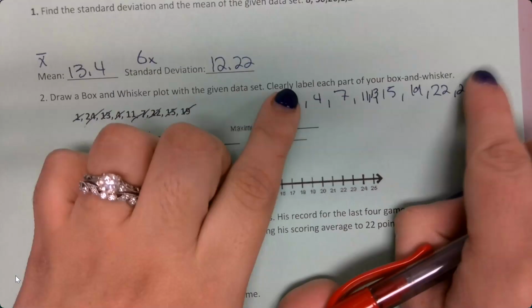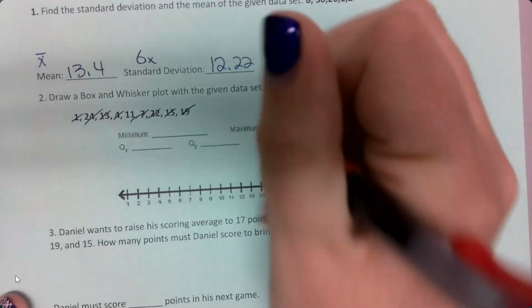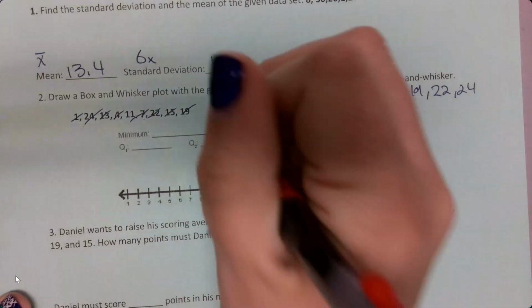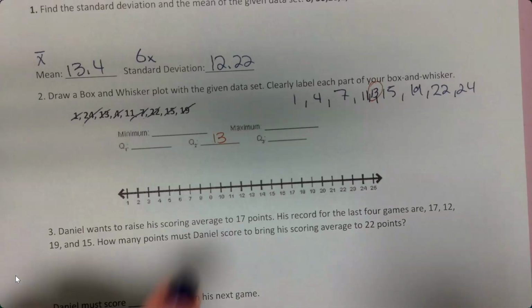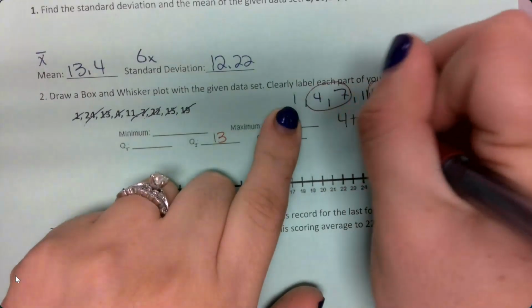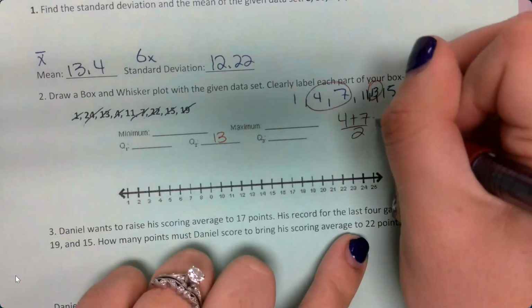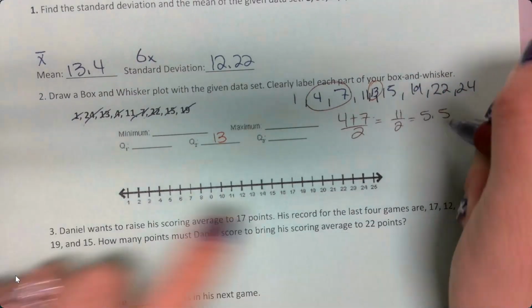So, first thing I want to do is find the one that is in my absolute middle, which is just regular 13. That is my second quartile. Then, since I circled 13, I'm going to look for the middle of those next ones. It's in between 4 and 7, so 4 plus 7 is 11, divided by 2 is 5.5. That's my first quartile.